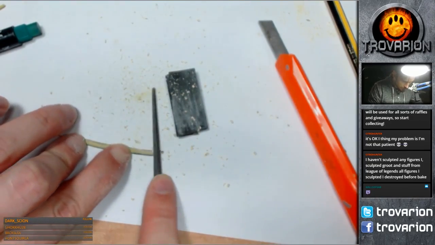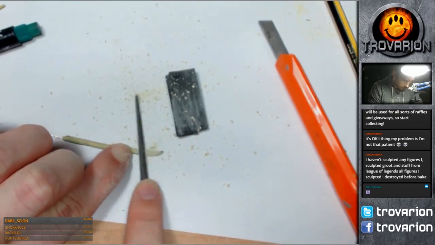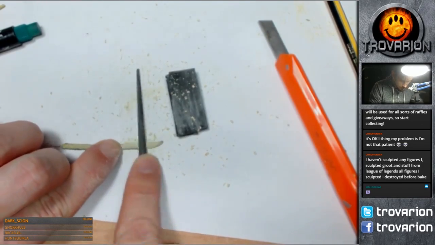Okay, something we need to start is getting it actually really even also in this plane.